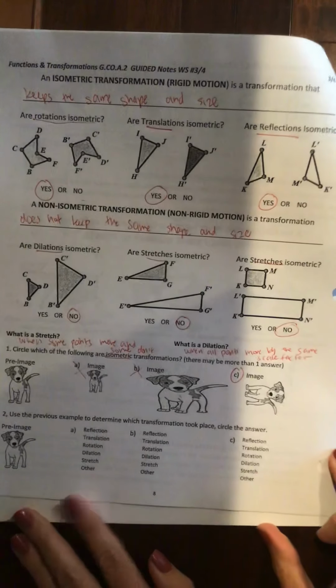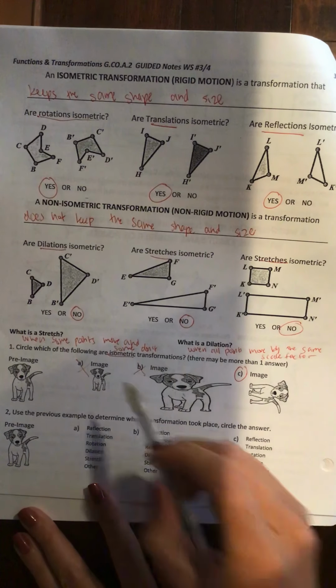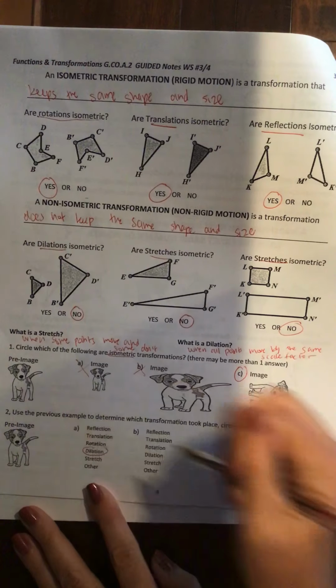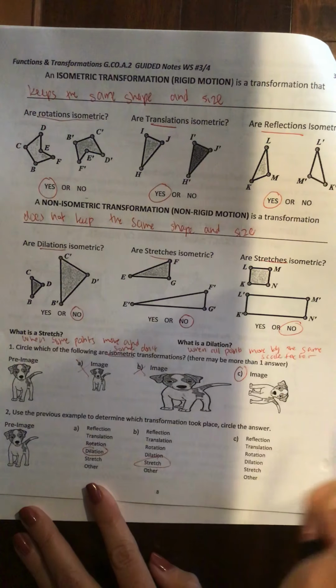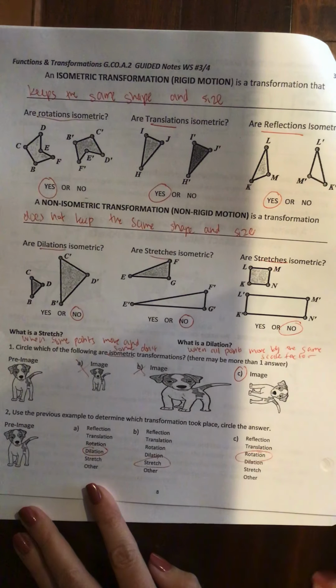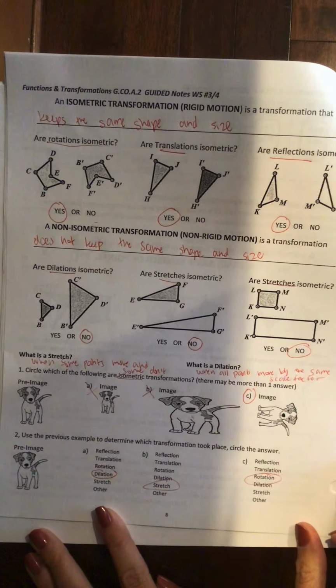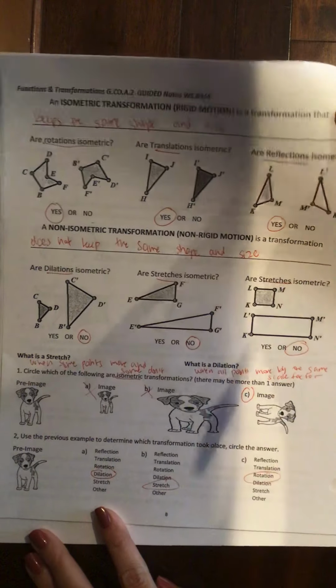And then it says, what type of transformation was that? Here it was a dilation. Here it was a stretch. And then here it flipped, so it was a rotation. That's all for the first page. And then the next page.